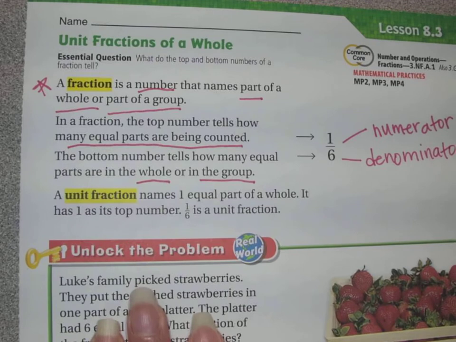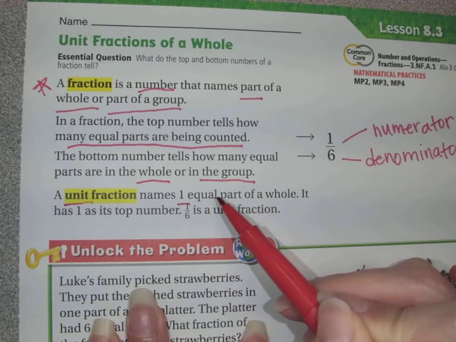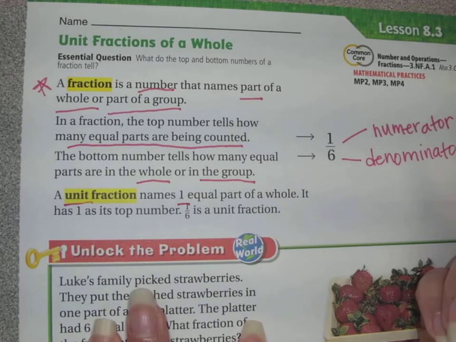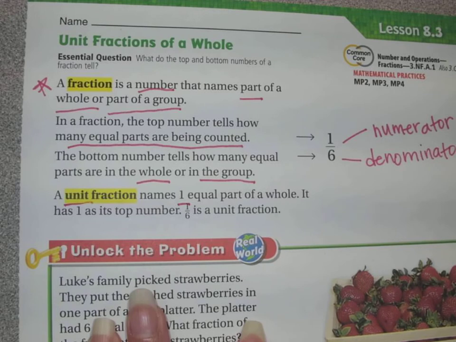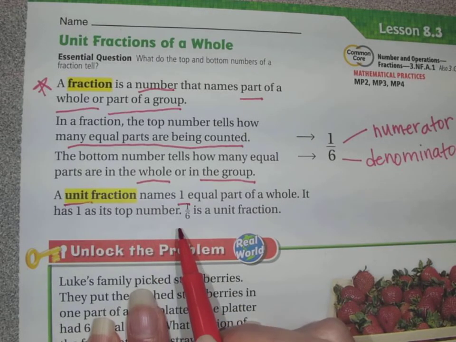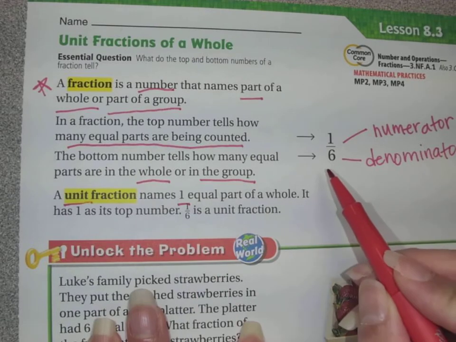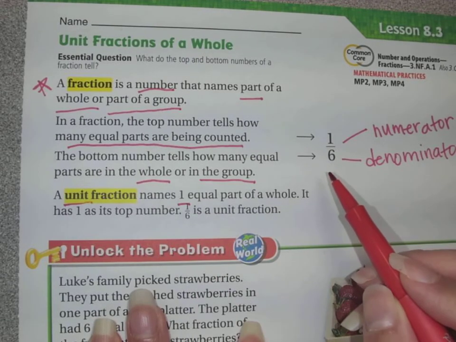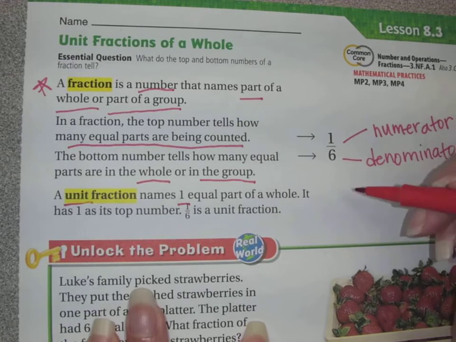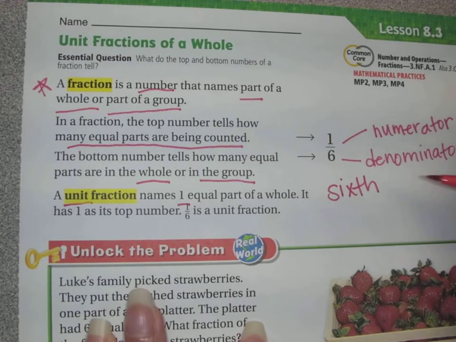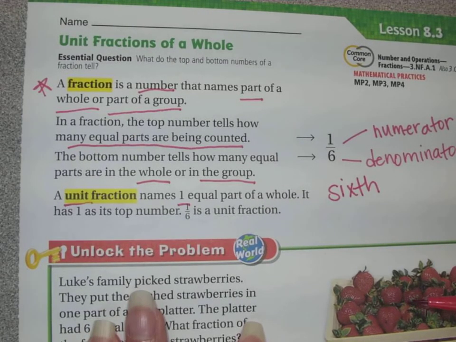A unit fraction, I want you to think of unit equals 1. So a unit fraction names one equal part of a whole. Only one part, guys, out of the entire whole. It has 1 as its top number, as its numerator. For example, 1/6, you have to add the th after 6, is a unit fraction because it has one equal part out of a whole.